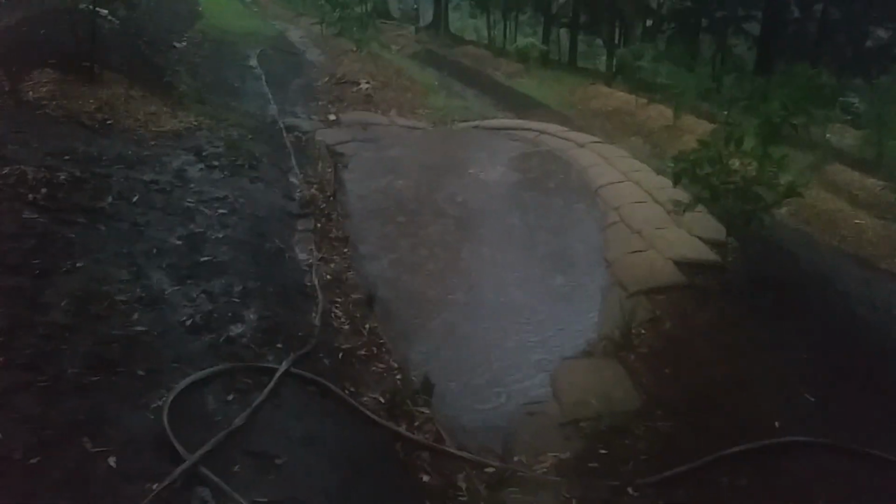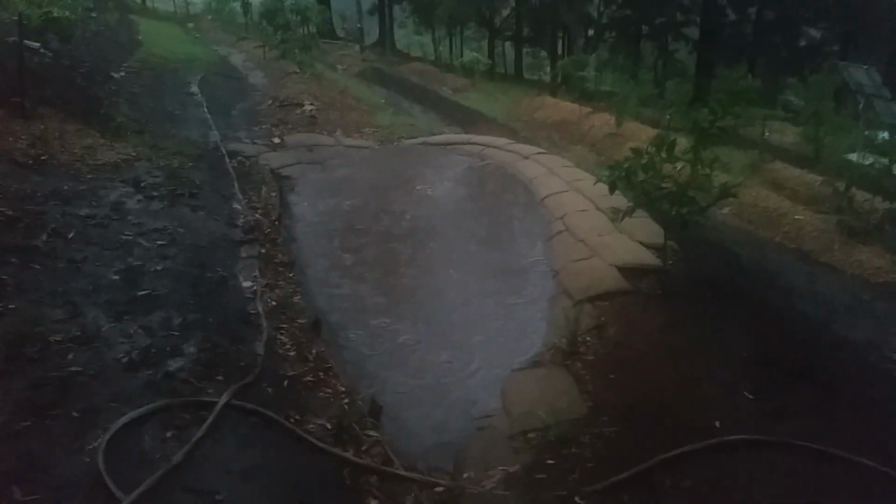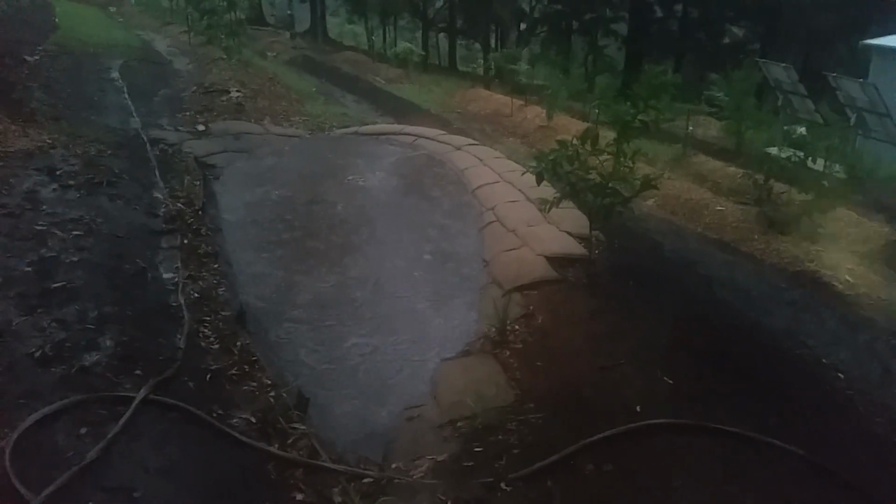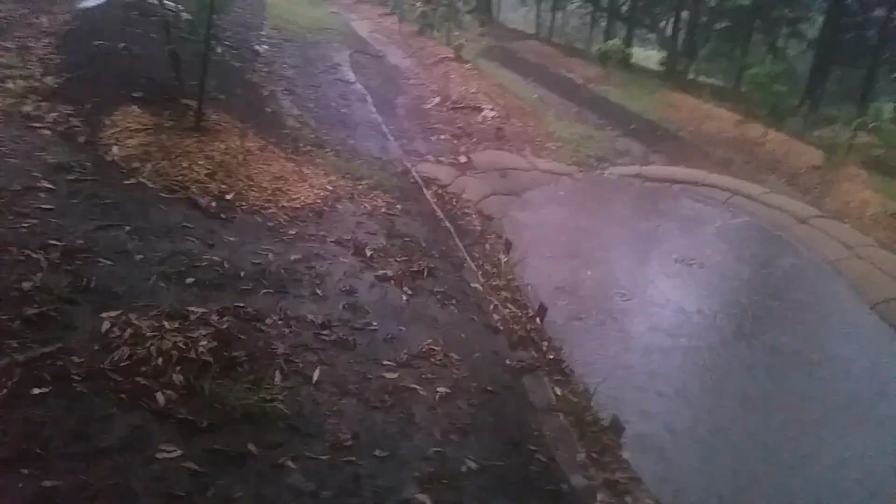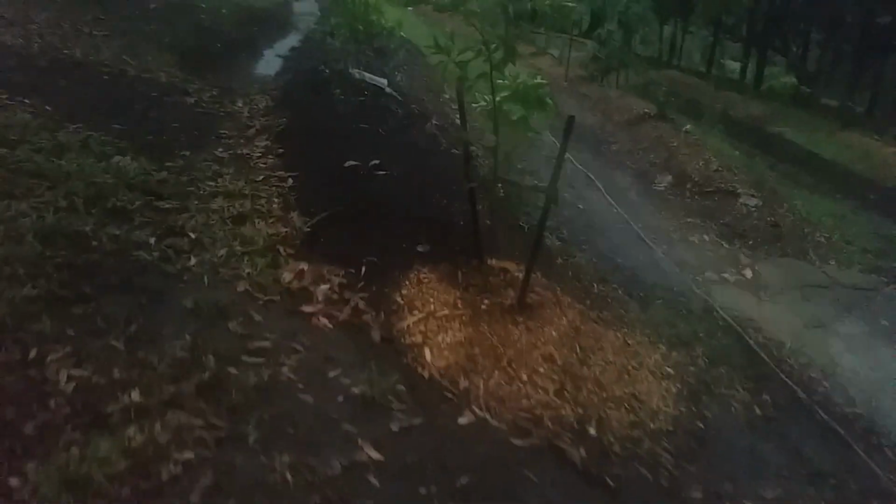That is a good amount of water, not far from the very top of our block, sitting in there. That is a nice bit of water. That's gonna really hydrate this orchard over the next few dry periods that we get if this rain doesn't keep up.